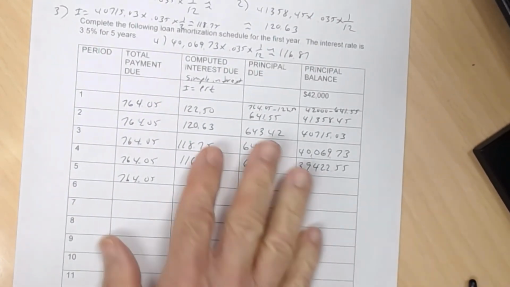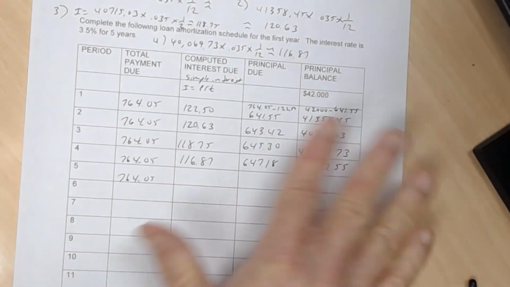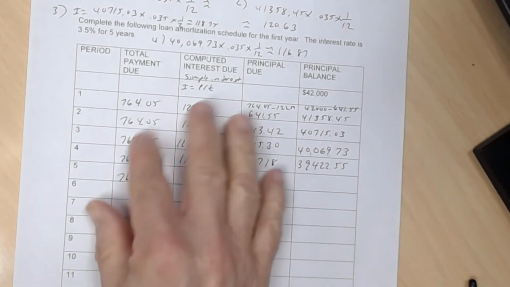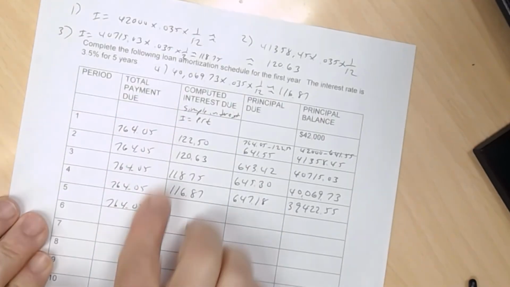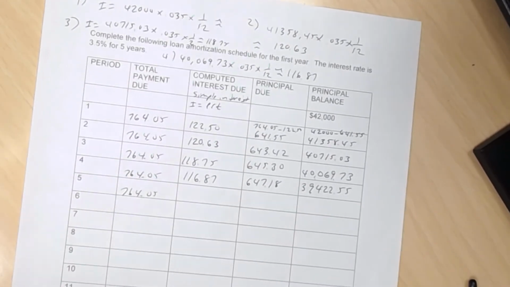Okay, all right. So that should give you an idea of how to complete an amortization table. And in the next section, when we talk about home ownership mortgages, it's the same thing. You're going to use the same formula for interest. Okay, all right. So that should take care of this part.